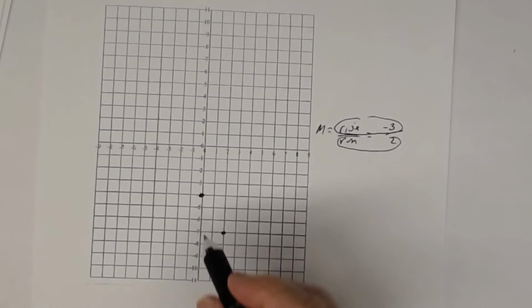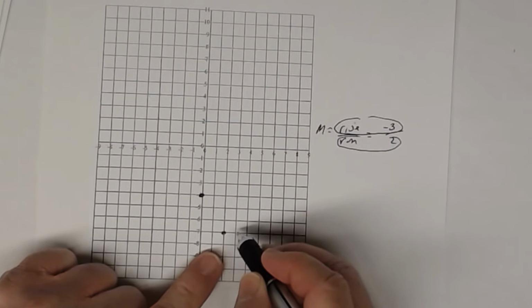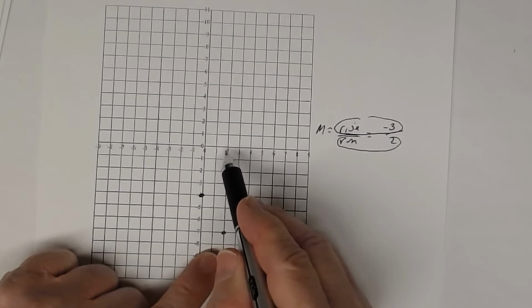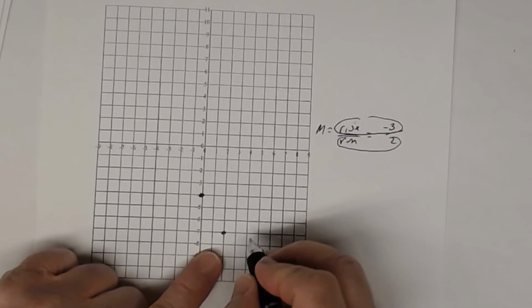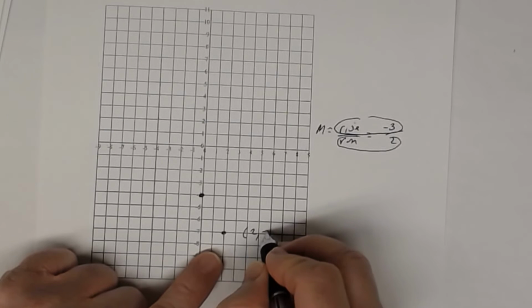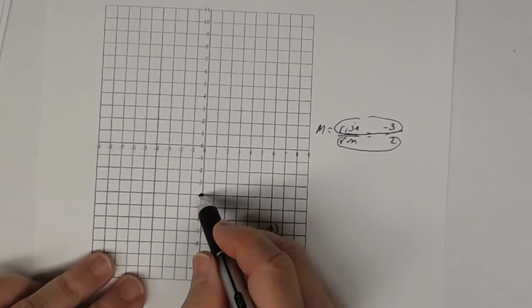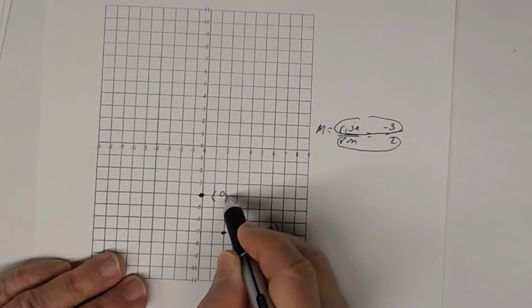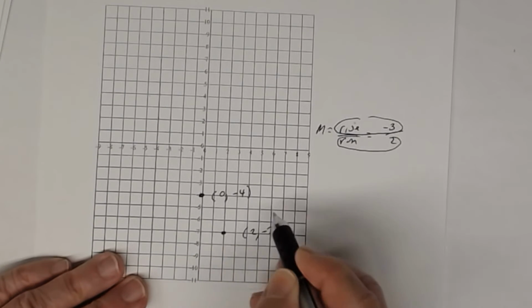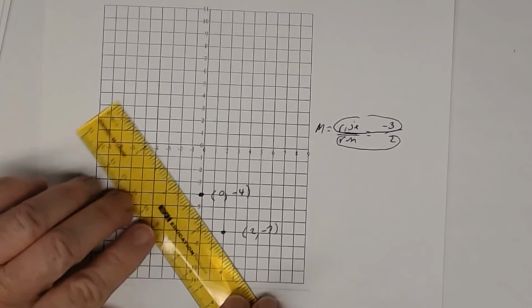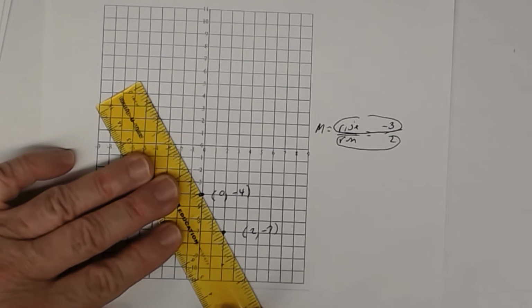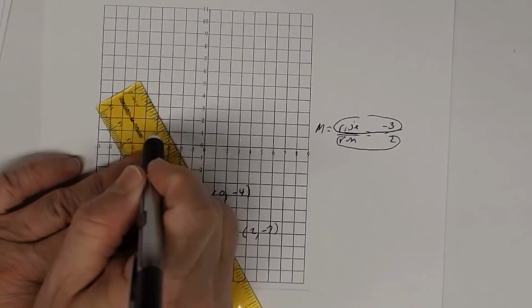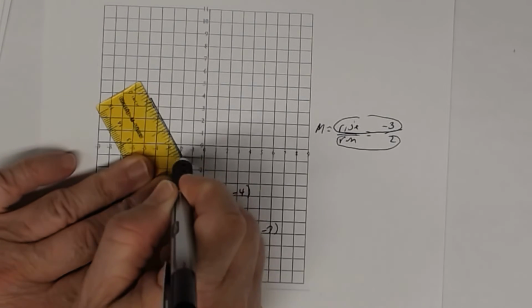All right, and let's go ahead and label this. Let's get in the habit of practicing labeling points. So this point here, if I start at the origin, that's +2, -7, right? So that's in the fourth quadrant. And then the y-intercept is going to be 0, in this case, -4. And then draw your line, and you got it. So it's not difficult. A fairly simple process. So draw the line.